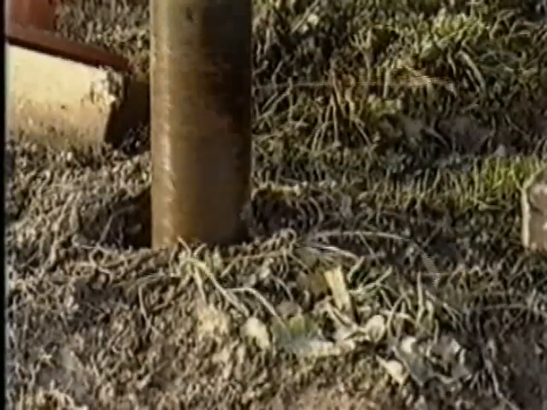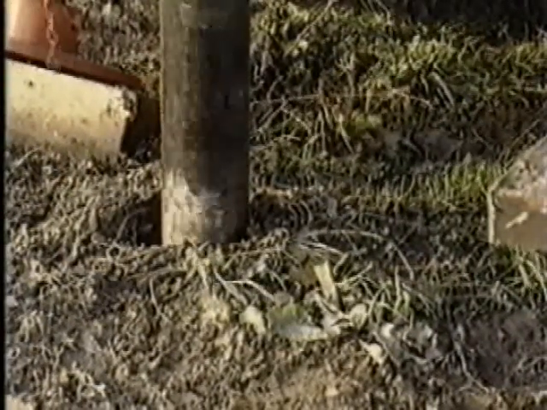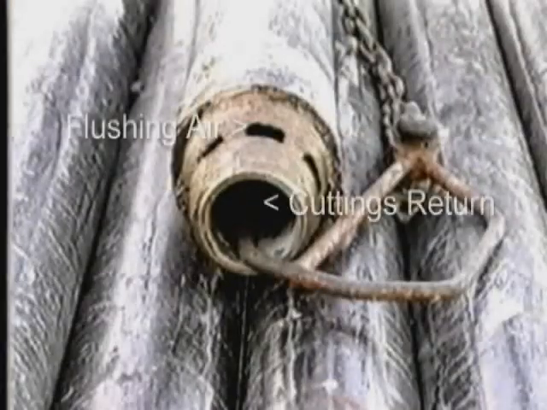The drilling process continues until such time as an additional section of drill string is required. The dual wall casing's outer sleeve permits flushing air to travel down the string to power the hammer, whereby the inner cavity returns the cuttings back up to the collection unit.